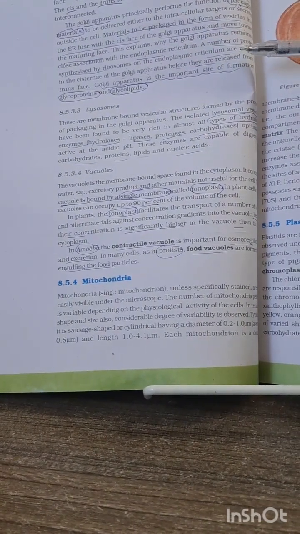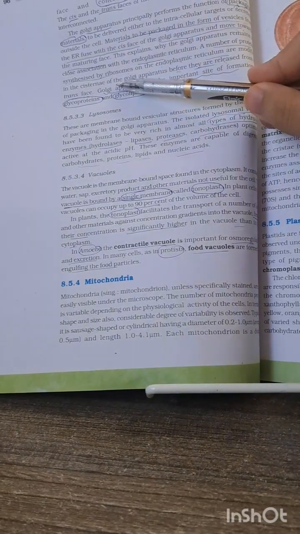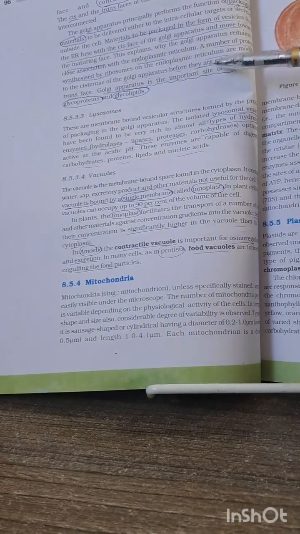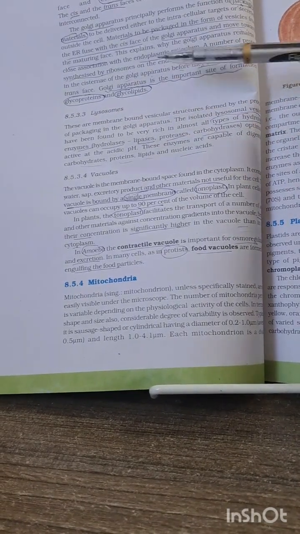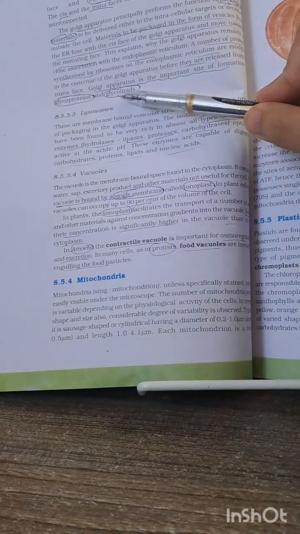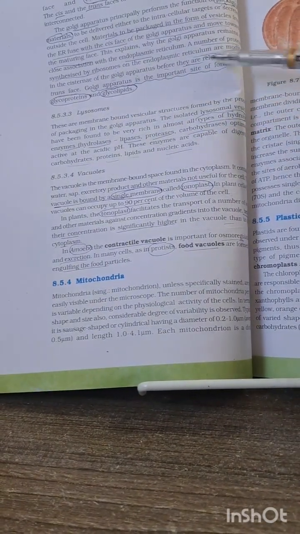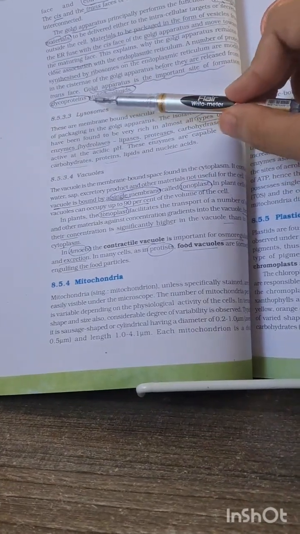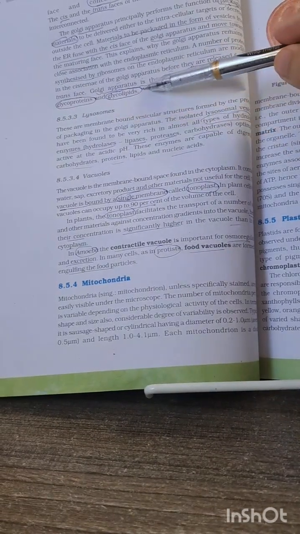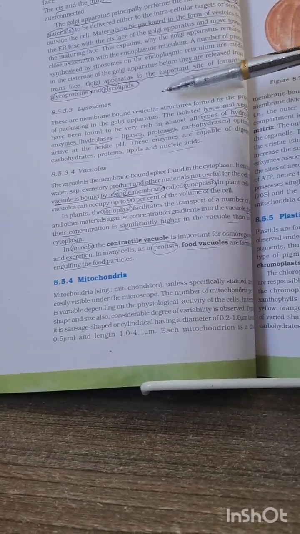A number of proteins synthesized by the ribosomes in the endoplasmic reticulum are modified in the cisternae of the Golgi apparatus before they are released from the trans phase. You have to remember that proteins are modified in the Golgi apparatus. Now the Golgi apparatus is an important site for formation of glycoprotein and glycolipid. You have to remember this as well, because the formation of glycoprotein and glycolipid has been asked previously.